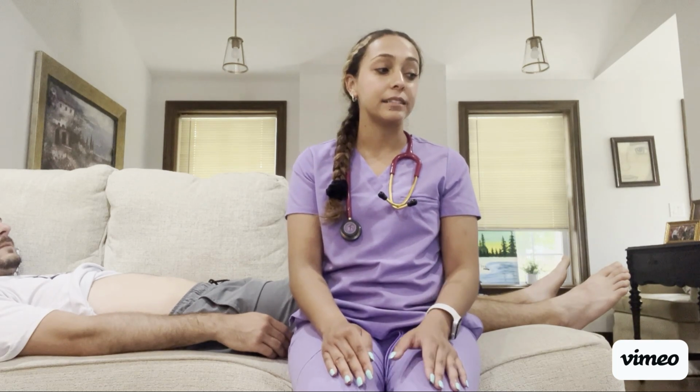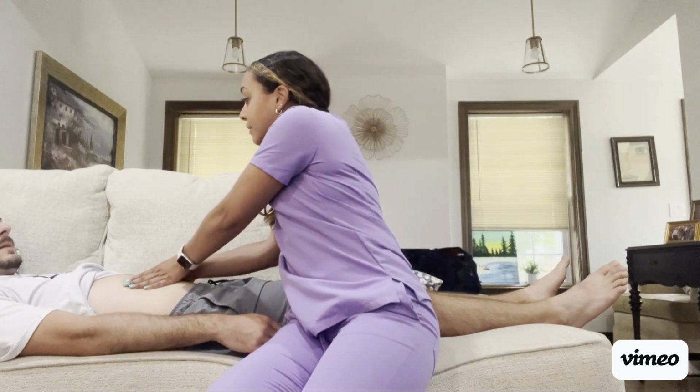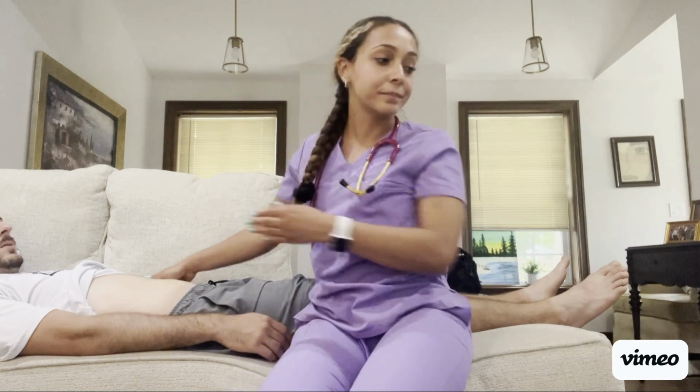Next, I'm going to palpate the liver border, and I'm going to have my patient take a deep breath while I do this. That will bring the liver down, and I'll palpate under the rib cage. So I want you to take a deep breath. Okay, let it out. Good.